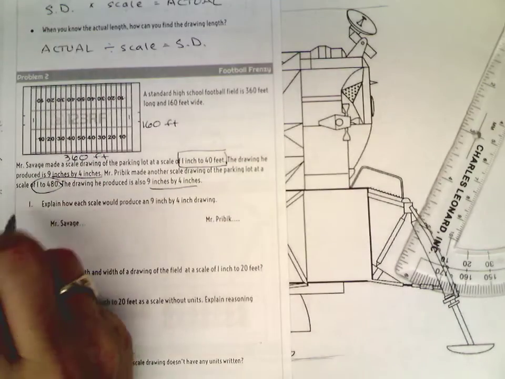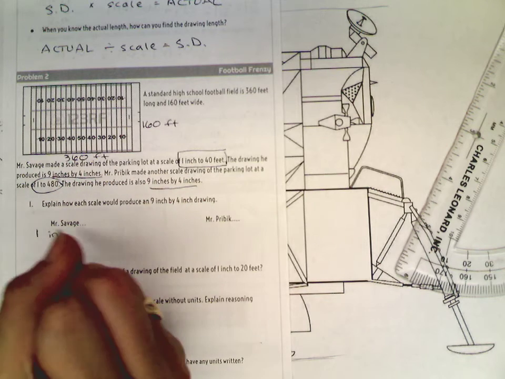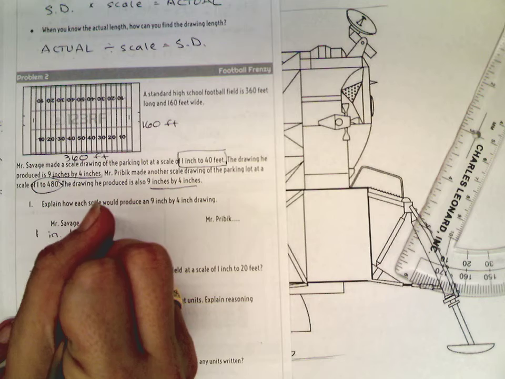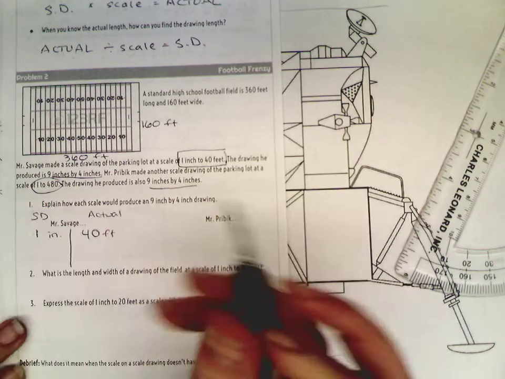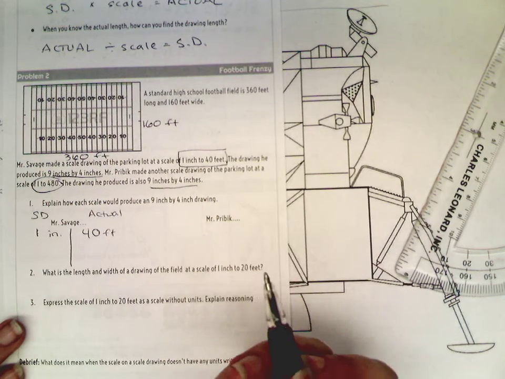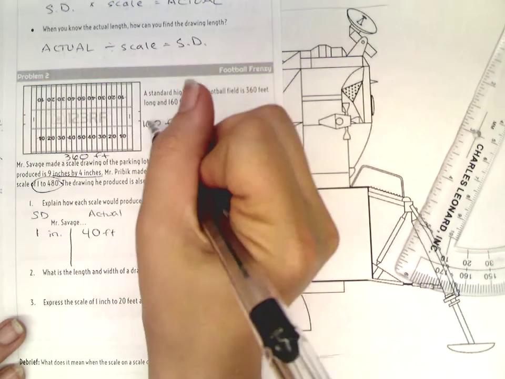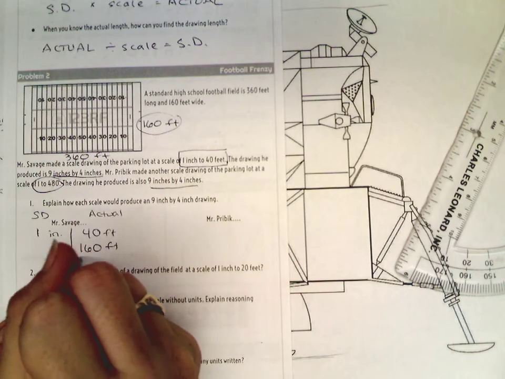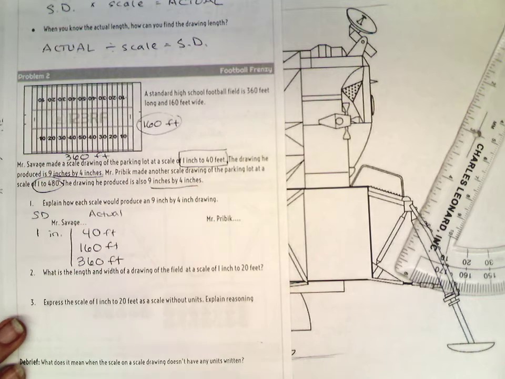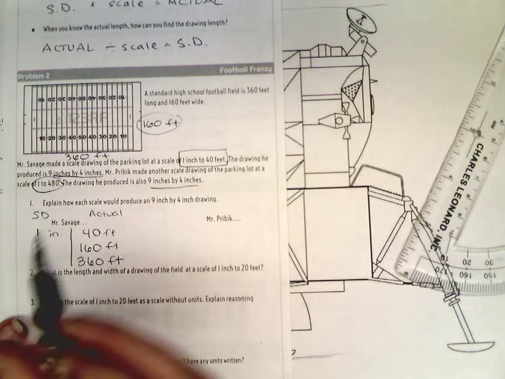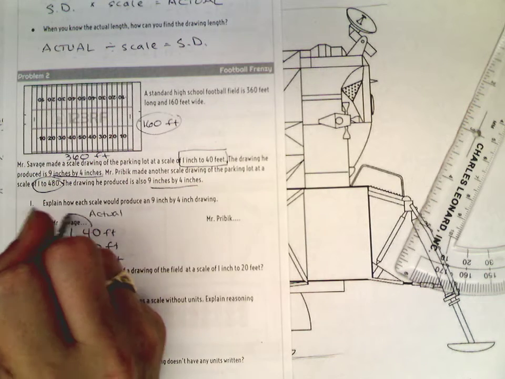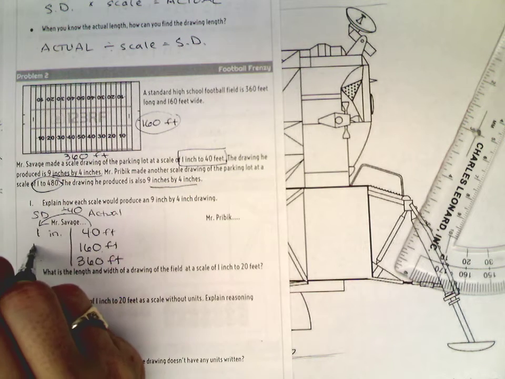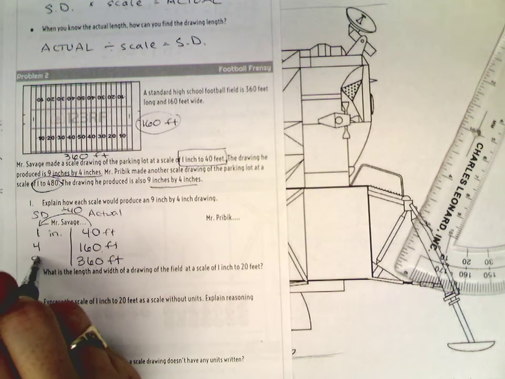Looking at Mr. Savage's, we are saying 1 inch is going to give us 40 feet in actual. So then, how did he get 9 inches by 4 inches? Well, we know that in real life, it was 160 feet by 360 feet. We need to work this way then. So to get from 40 feet to 1 inch, we're dividing our numbers by 40. So 160 divided by 40 is 4. 360 divided by 40 is 9.